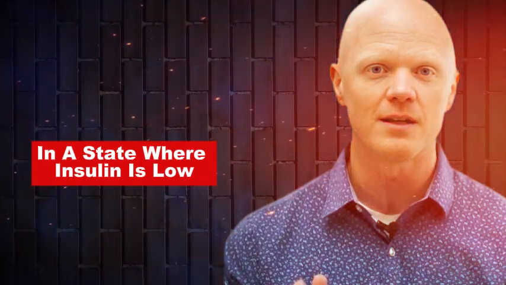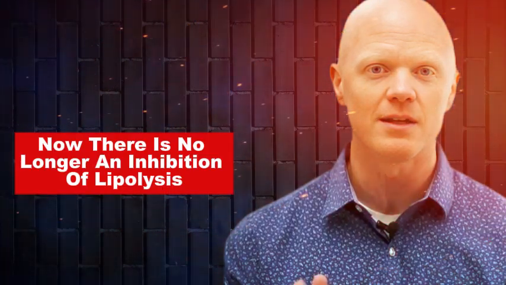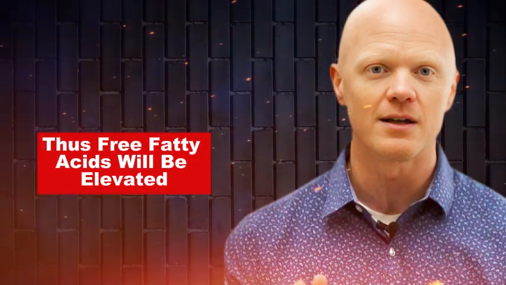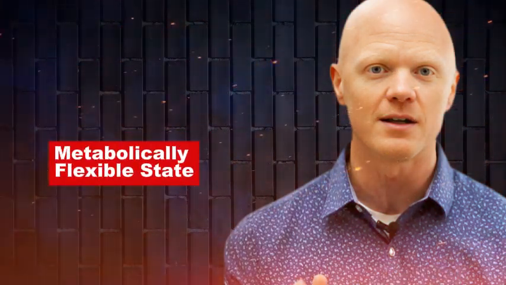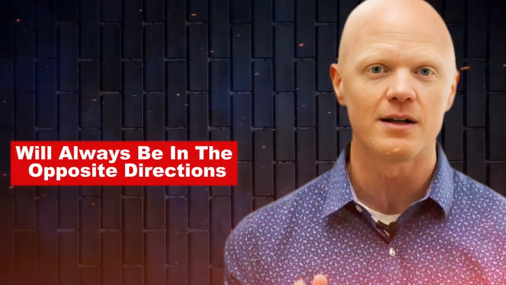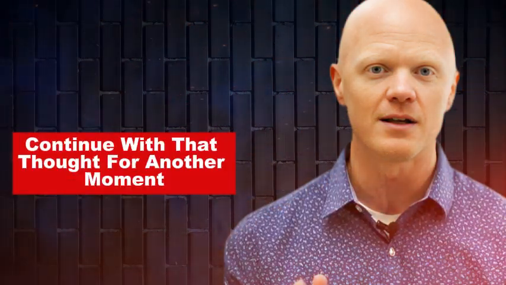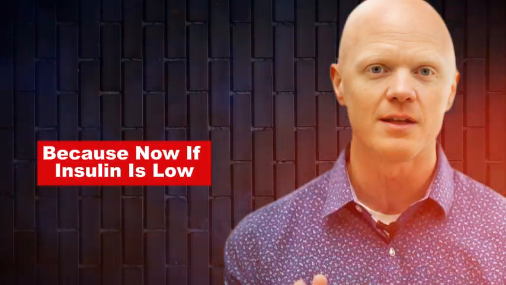Thus, in a state where insulin is elevated, free fatty acids will be very, very low. In a state where insulin is low, now there is no longer an inhibition of lipolysis, thus free fatty acids will be elevated. So in a healthy, insulin-sensitive, metabolically flexible state, again, insulin and free fatty acids will always be in the opposite directions.